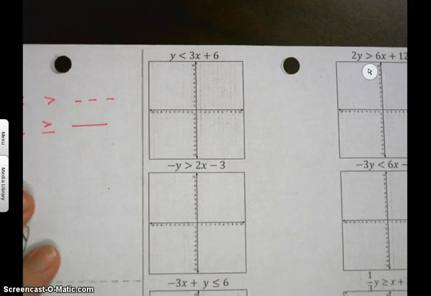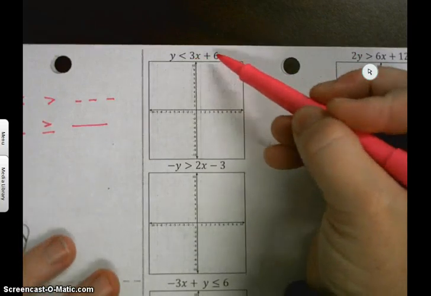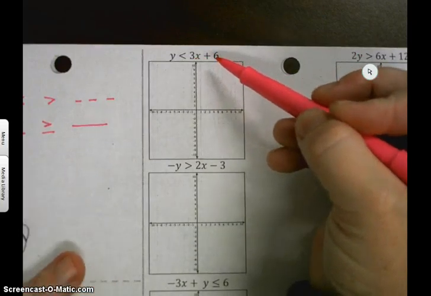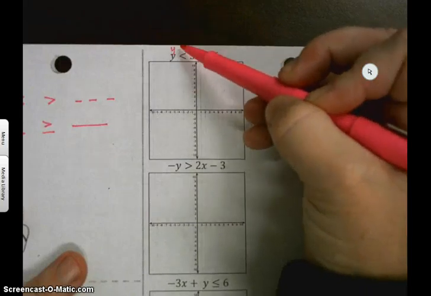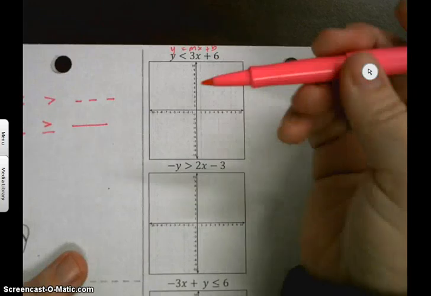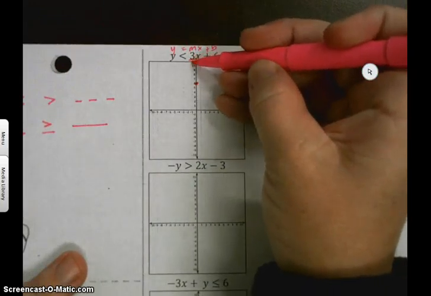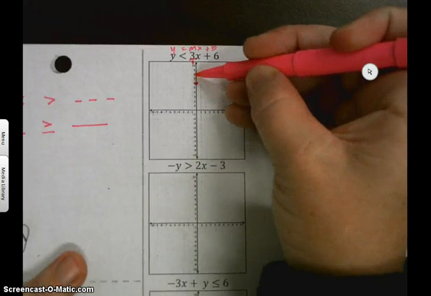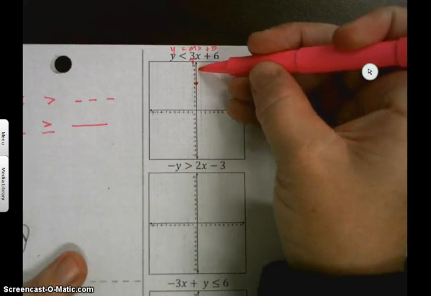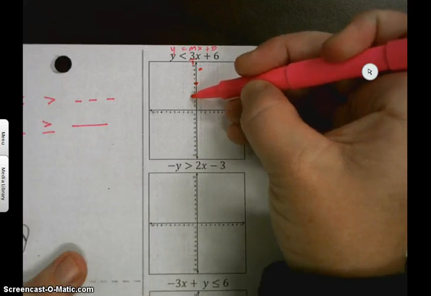So I'm going to graph this just like I would a normal line in the form y equals mx plus b. If I look at it as y equals mx plus b, my b is 6, so I'm going to start at 6, and my slope is 3 over 1, which means I'm going to go up 3, 1, 2, 3, and over 1. Or I could go down 3, 1, 2, 3, and over 1.